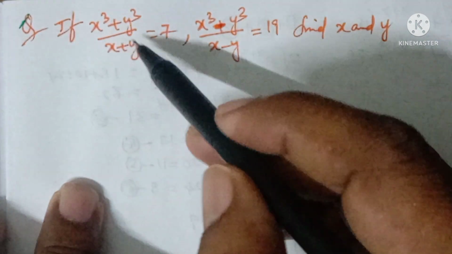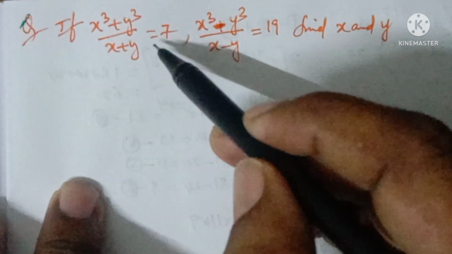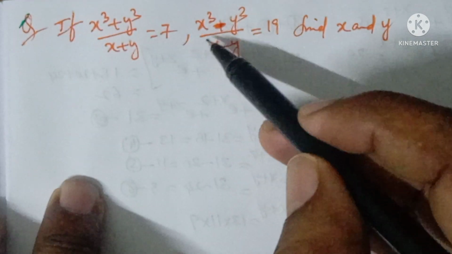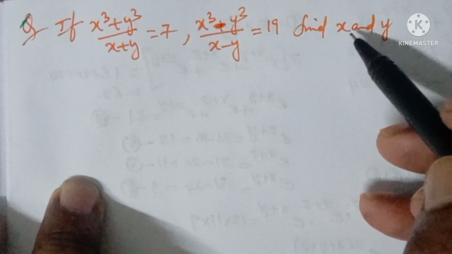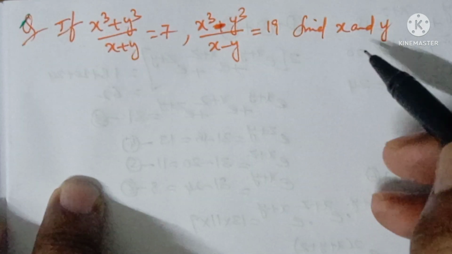The question is given: if (x³ + y³)/(x + y) = 7 and (x³ − y³)/(x − y) = 19, find x and y.